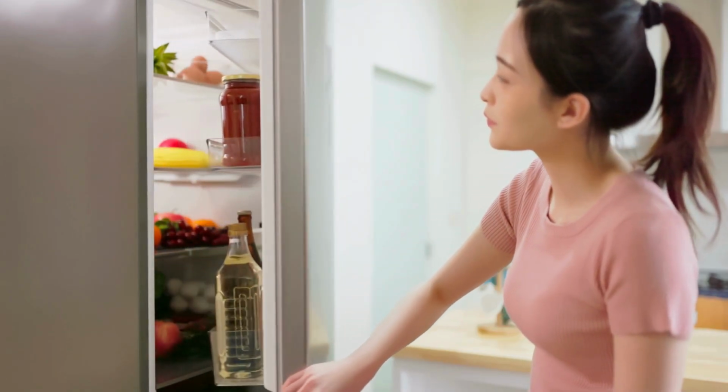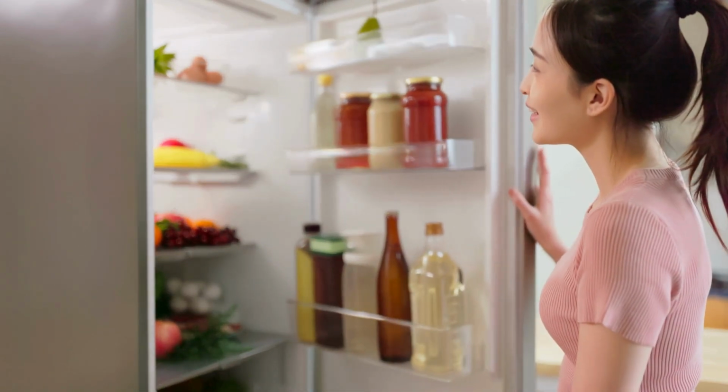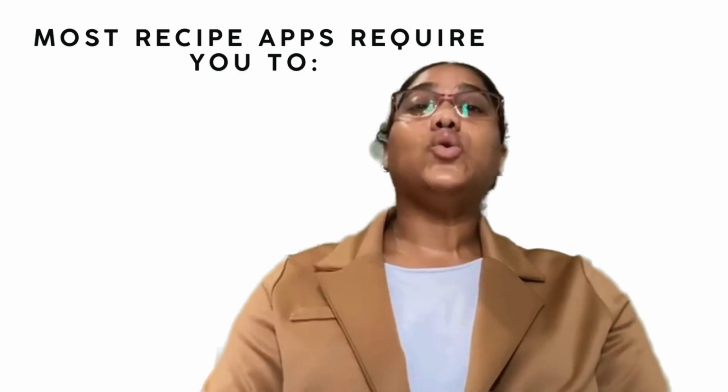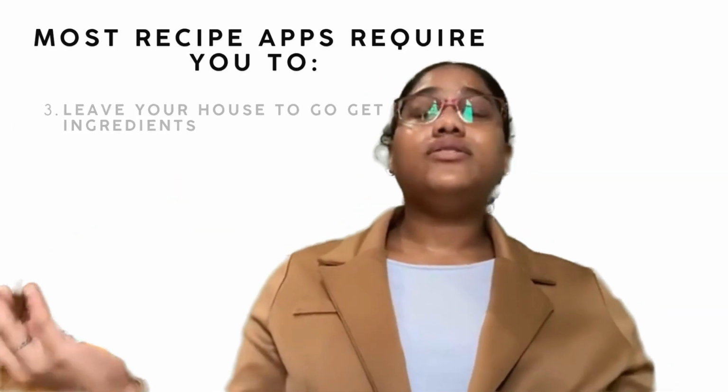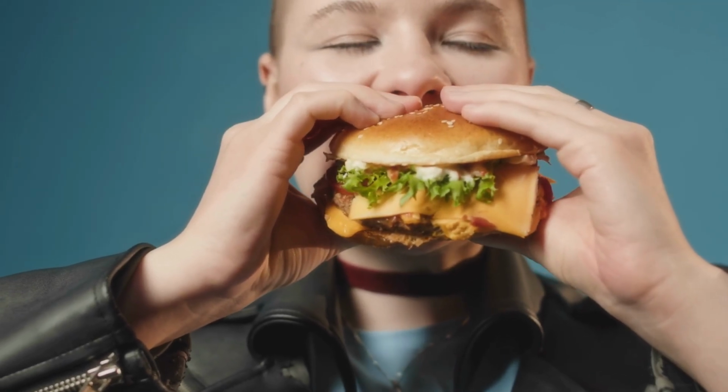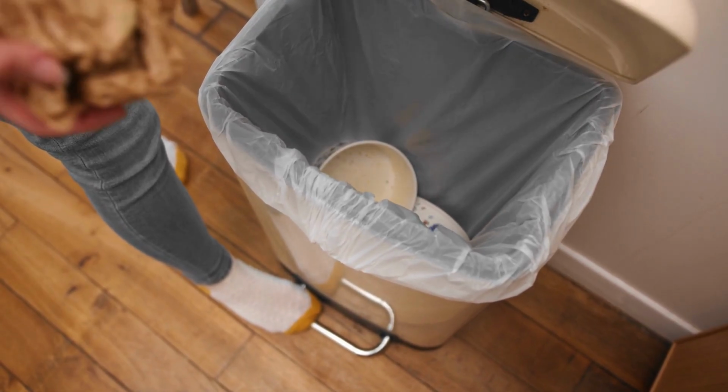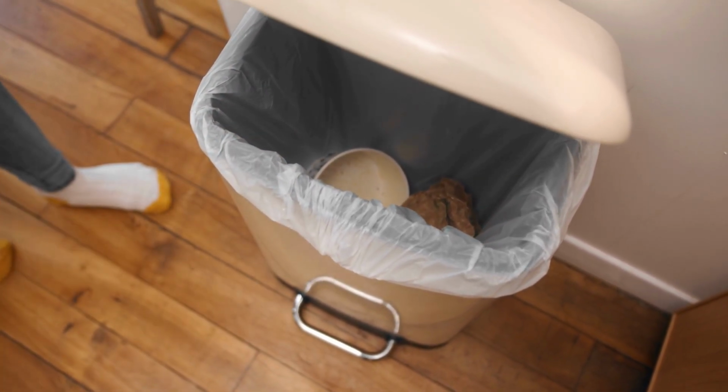So, let's start with the problem that we're addressing. I would like you to walk with me through the scenario. How many of us have opened our fridge, seen a bunch of ingredients, and still had absolutely no idea what to cook? That's exactly the problem our project tackles. Most recipe applications today require you to know what dish you want to make, search for a recipe, and go buy ingredients, but what about the ingredients you already have at home? This gap leads to unused ingredients being thrown away, increased food wastage, and a whole lot of frustration when it comes to meal planning. People either end up ordering takeout or tossing away food, and that's a real everyday problem.